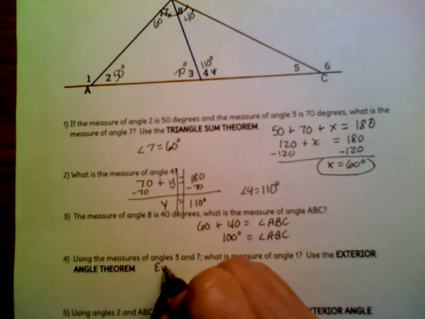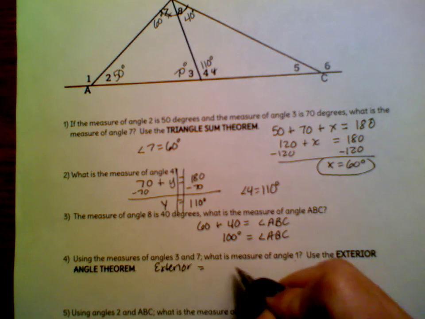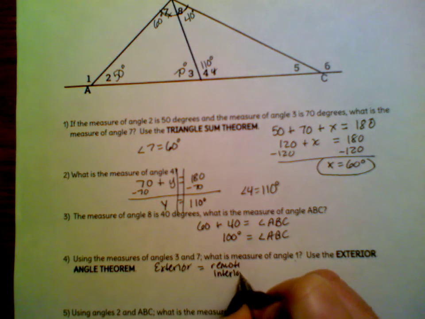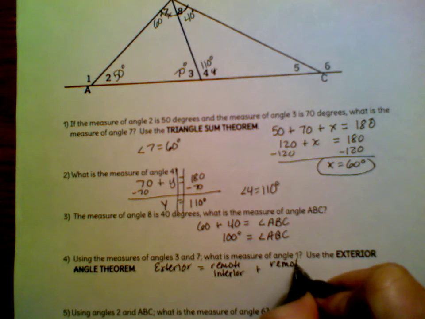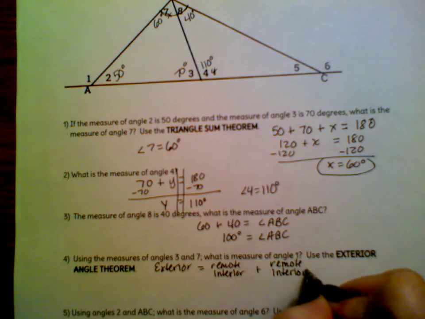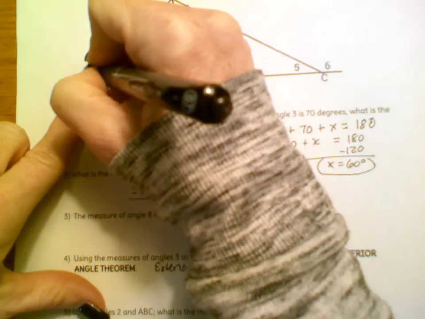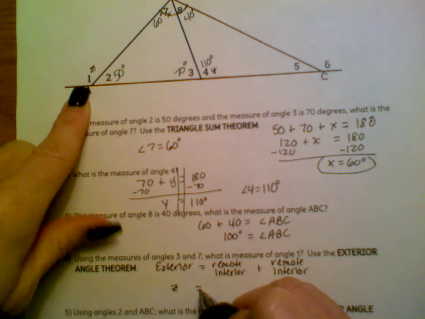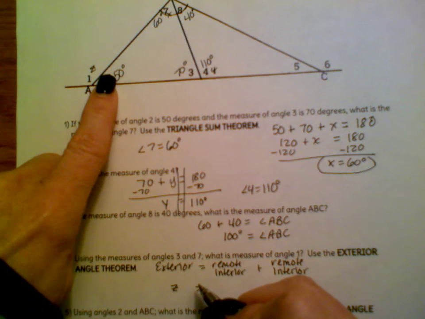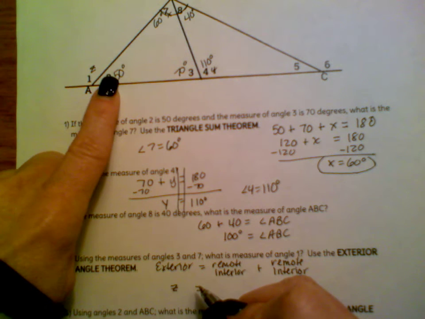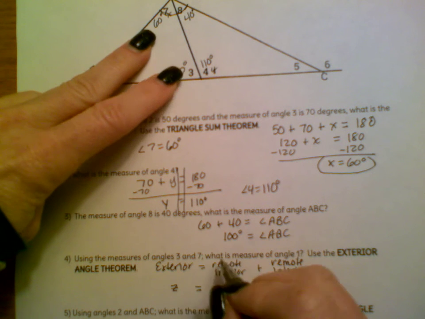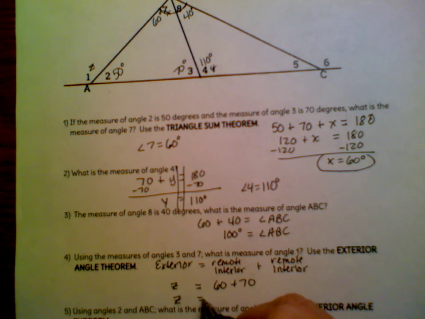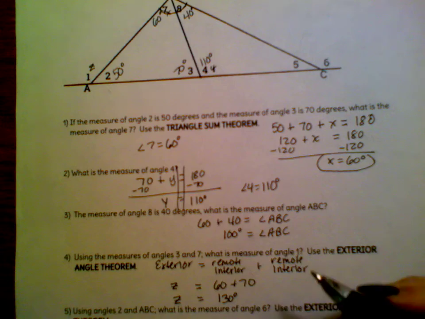Remember, the exterior angle is equal to the remote interior plus the other remote interior. So I'm going to call this Z. So exterior angle Z is equal to, this is the angle that's right next door to it. It's not remote, it's right next door. These two are remote. So Z is equal to 60 plus 70. Z is equal to 130 degrees.